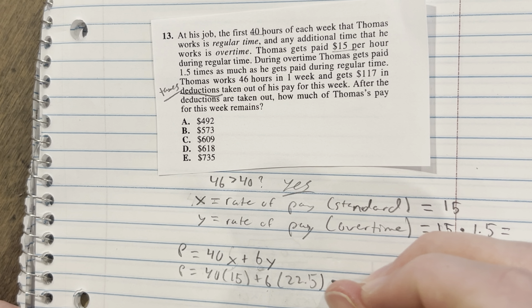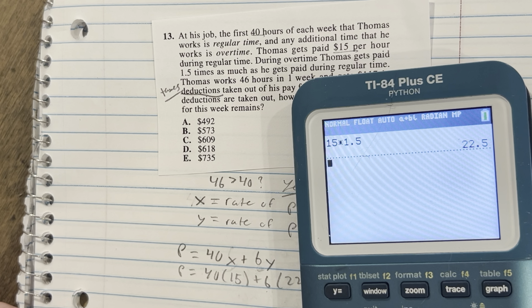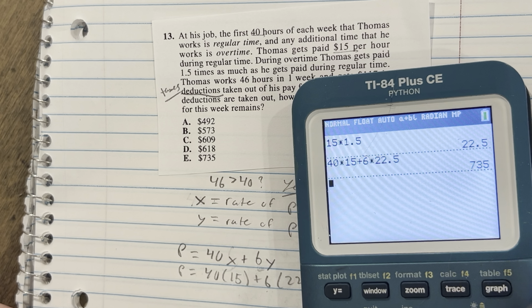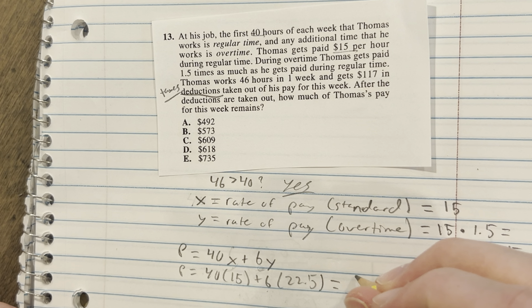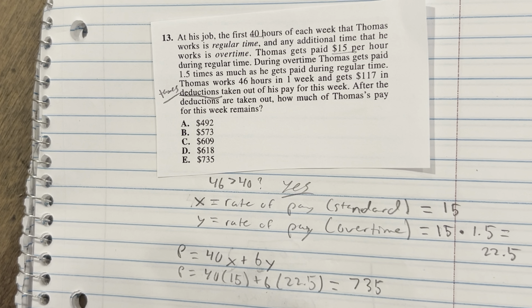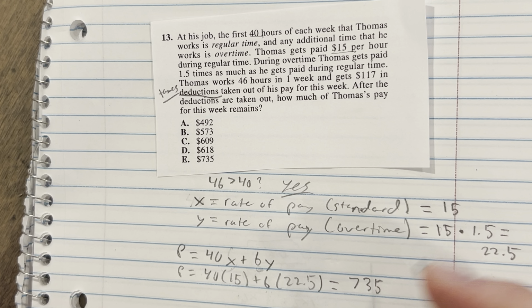We can use our calculators to solve that. 40 times 15 plus 6 times 22.5. This is a really good use of our calculator. We get 735. It's a good use of our calculator because it's saving us time, right? We're still setting up the equation. We still understand the math. We're not just guessing on our calculator. We're setting up an equation, using our calculator to solve it precisely. So we have 735. Is that the answer?